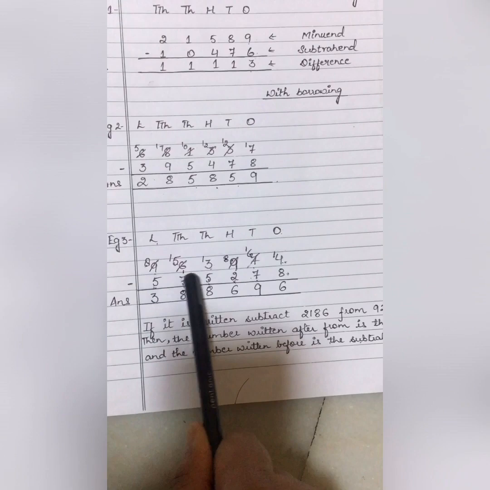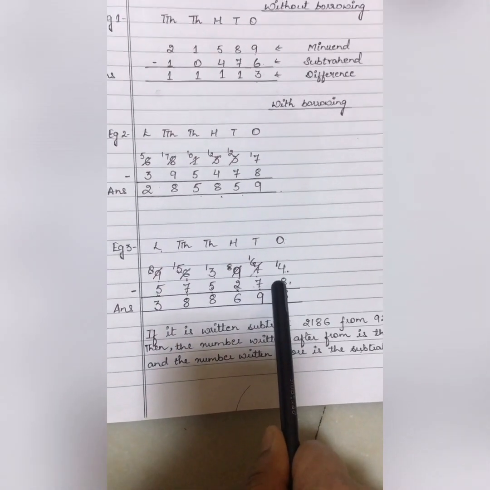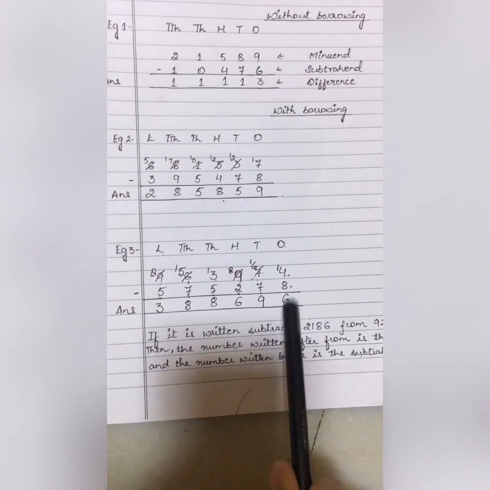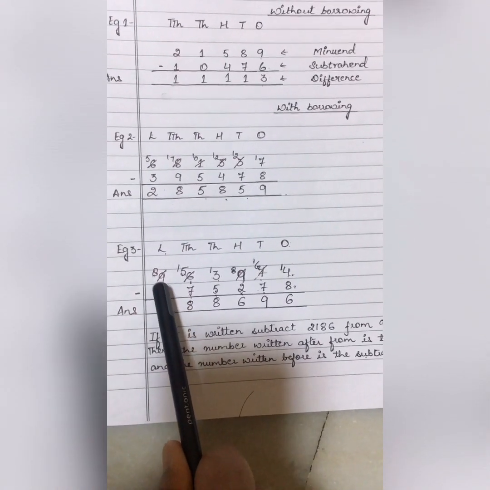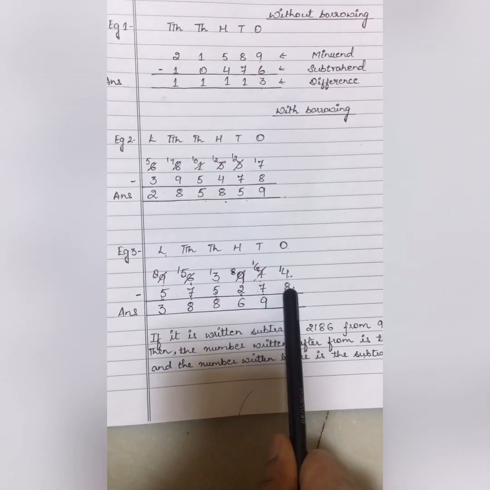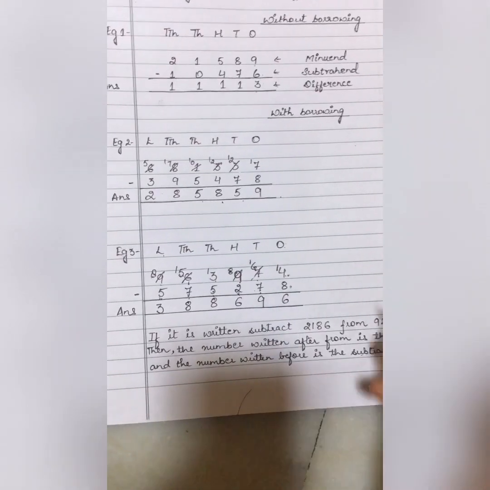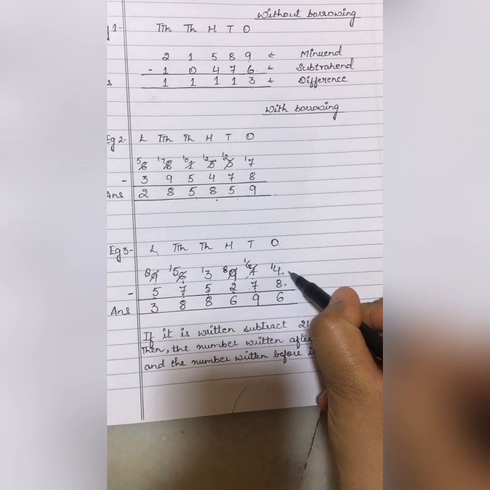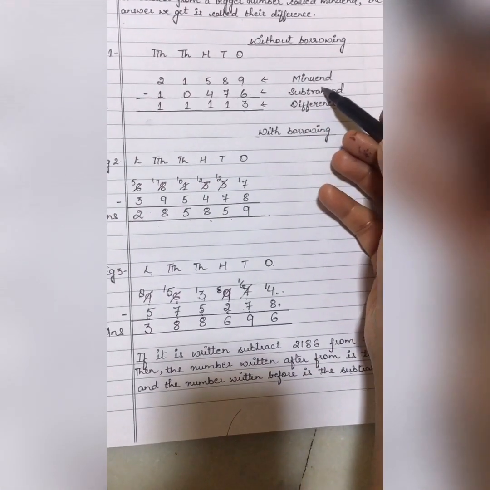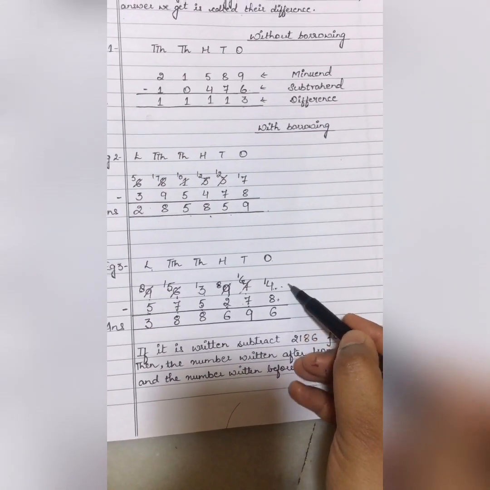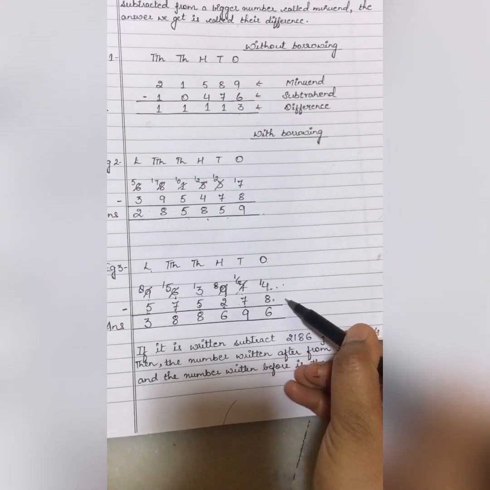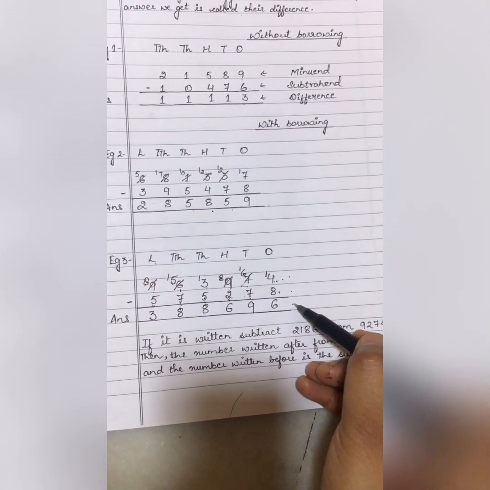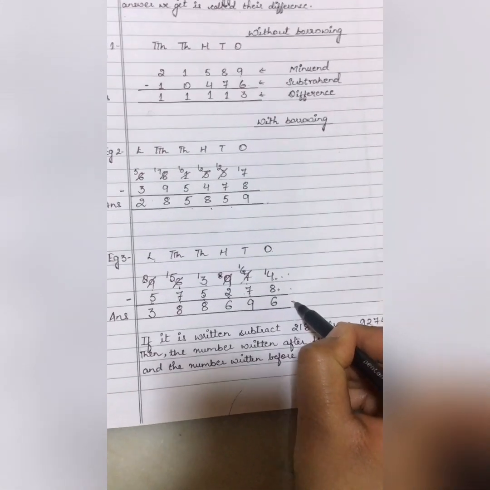This working of taking borrow is very important, and whenever you are doing subtraction, I request you all to show this working in your subtraction. So here this greater number is known as minuend, as you have studied above. So this is known as minuend, this is known as subtrahend, and the answer is known as the difference.